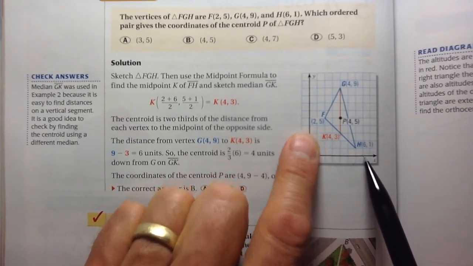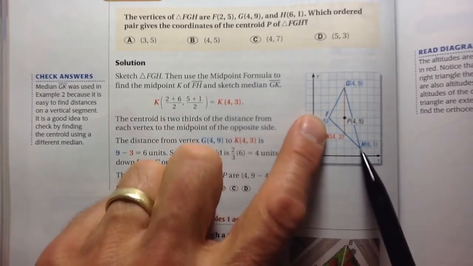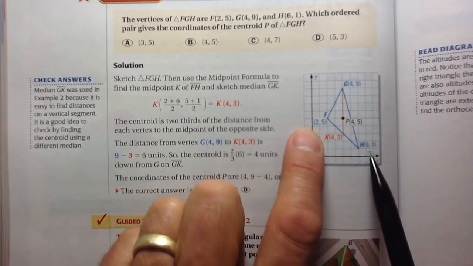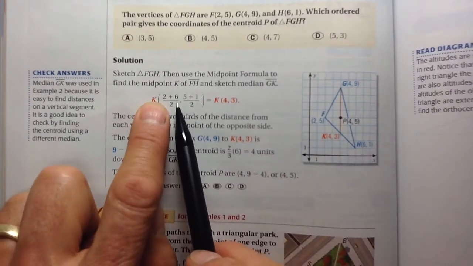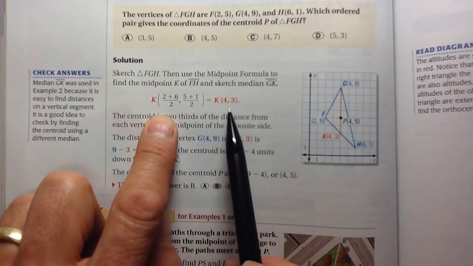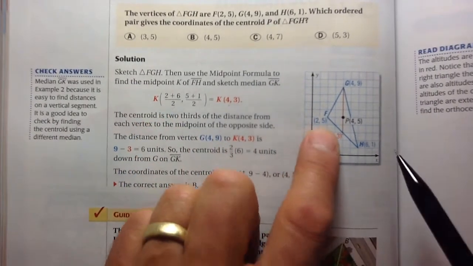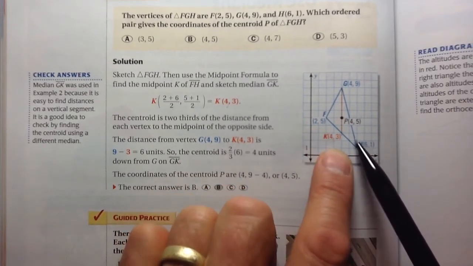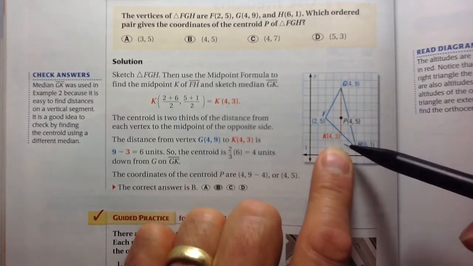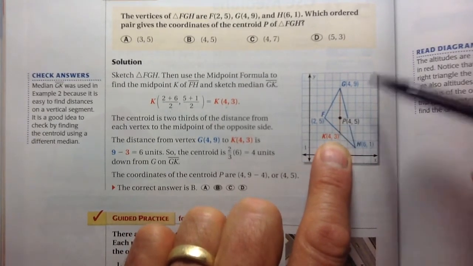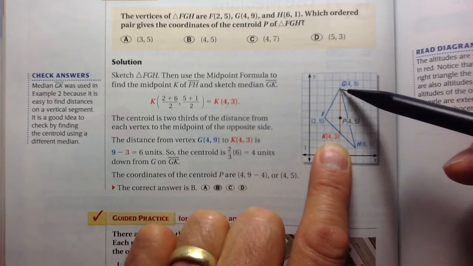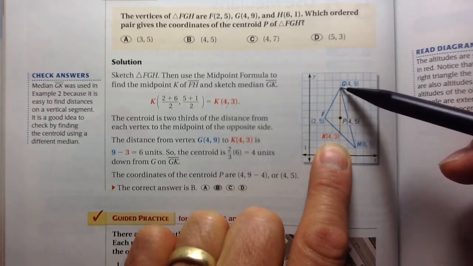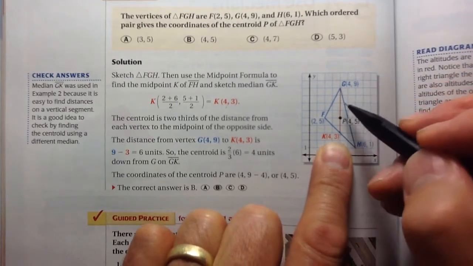So we find the midpoint. Remember, when you want to find the midpoint of a side or of a segment, you take the average. So 2 plus 6 is 8, divided by 2 gives us 4. And then do the y-coordinates. 5 plus 1 is 6, divided by 2 gives us 3. So the coordinates for the midpoint are down here. And then the entire length here is 1, 2, 3, 4, 5, 6. So the entire length is 6.